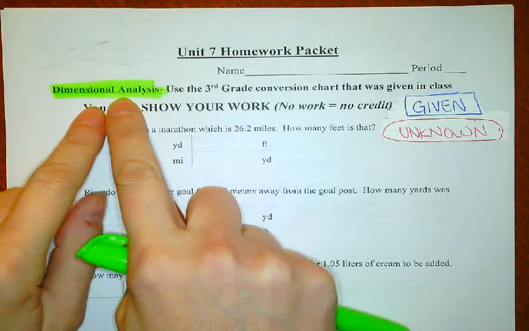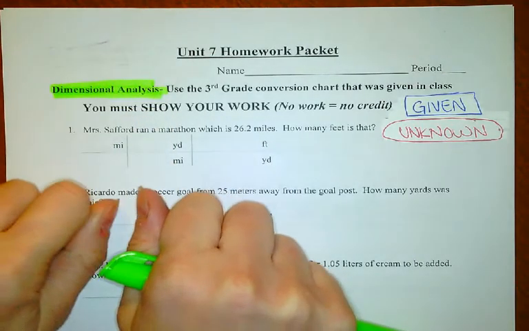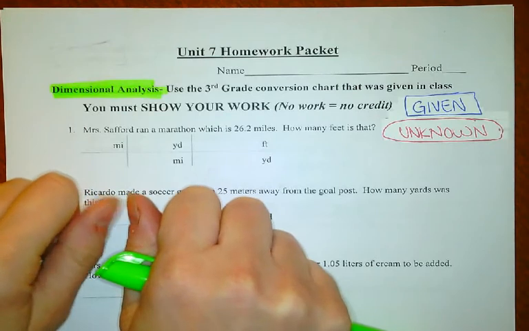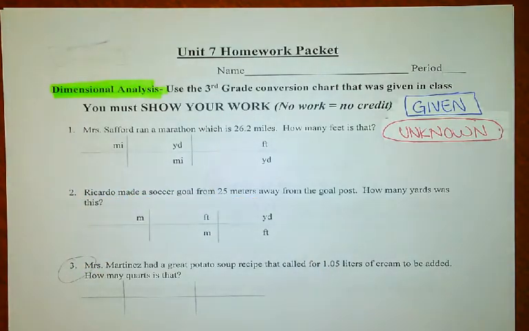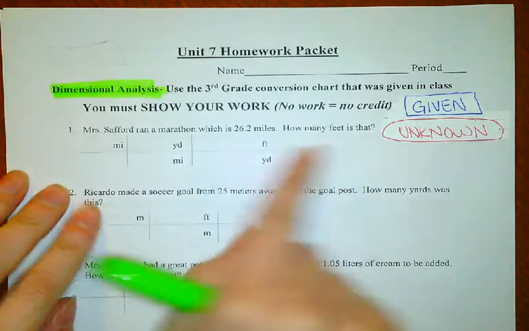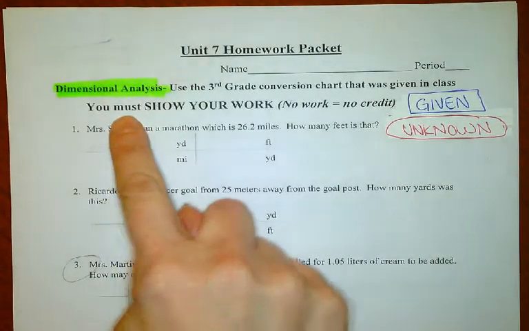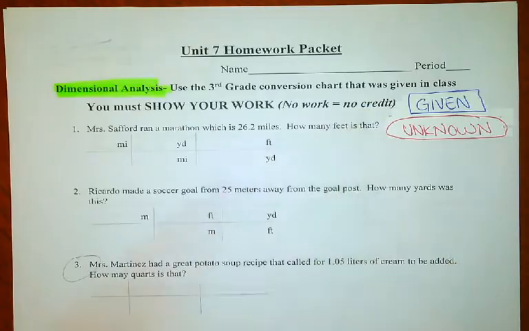You have to learn how to do dimensional analysis in order to do our next unit, Unit 8, which is stoichiometry. You will also be doing dimensional analysis in physics, so this is a process we need to know. So more important than being able to go from miles to feet is understanding this process. Just in case you were absent, okay, you must show work, no credit.